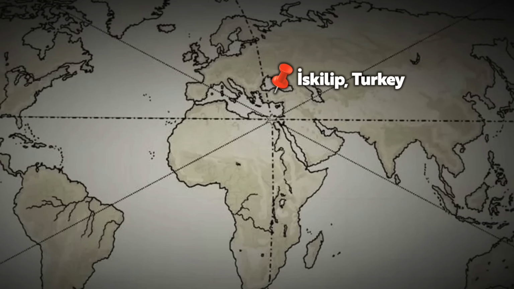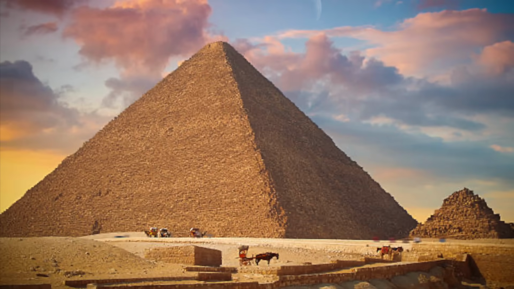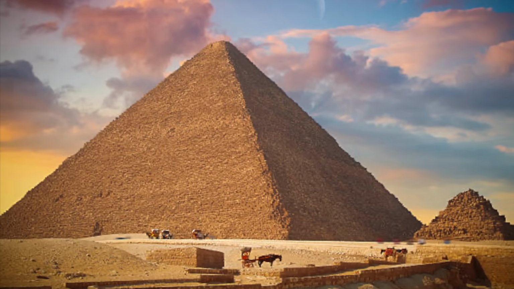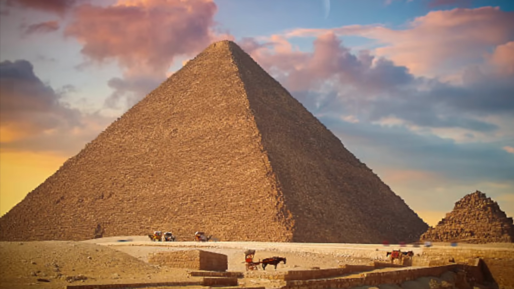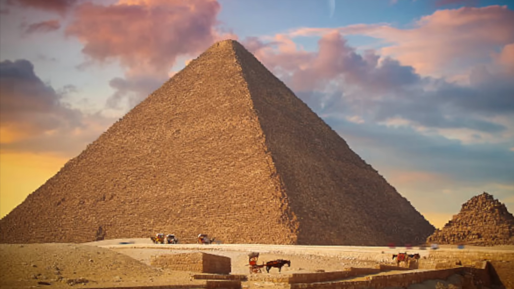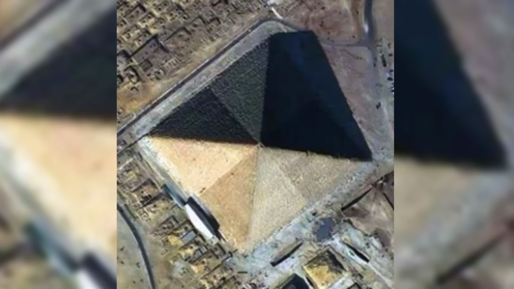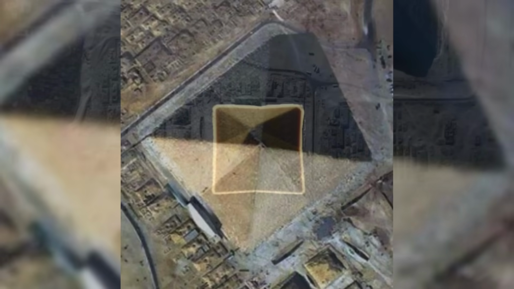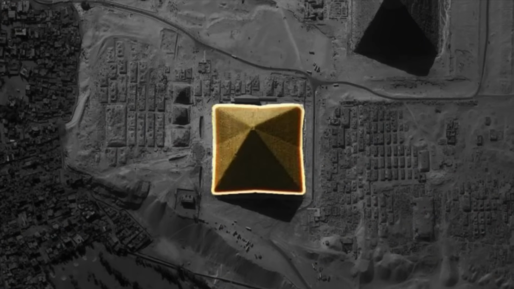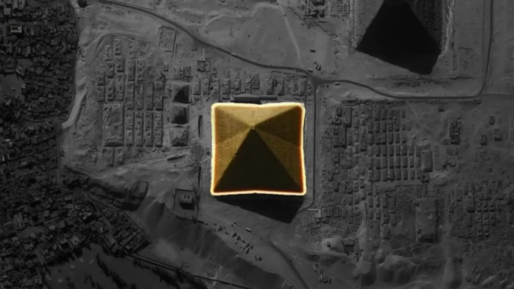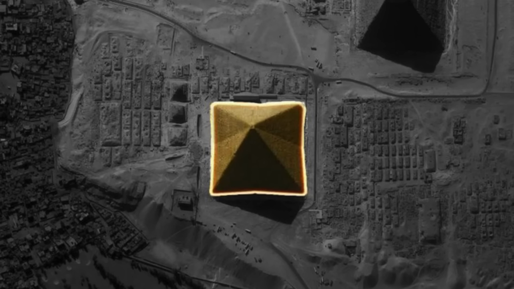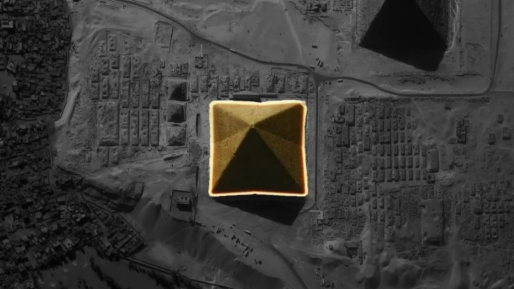Turkey, not Egypt. A lot of the exciting and unexplainable facts we hear about the pyramid should really be taken with a pinch of salt, or as they say in America, a grain of salt. But what about the claim the Great Pyramid has 8 sides? Surely this is true. We've all seen the pictures on the internet, so it must be. The camera doesn't lie. Or does it?